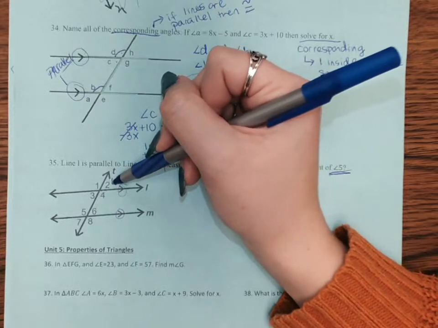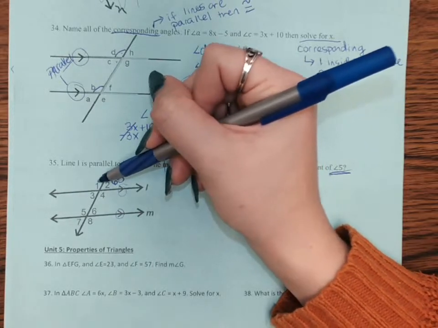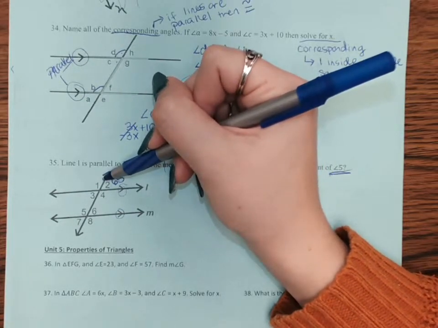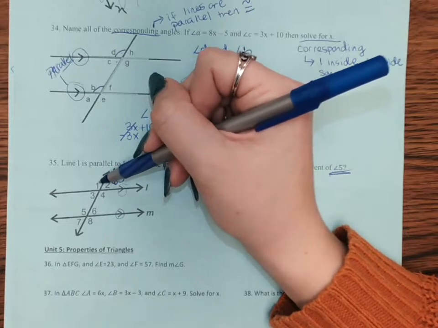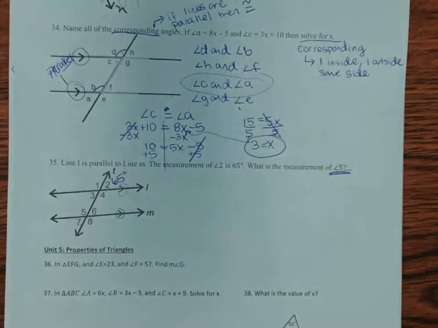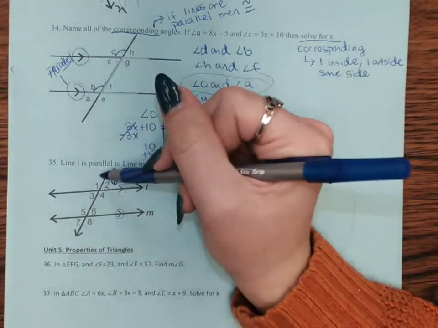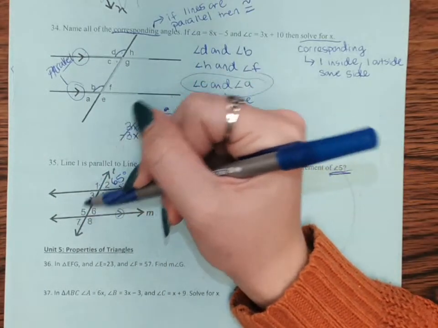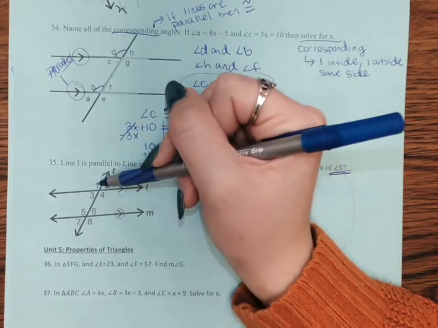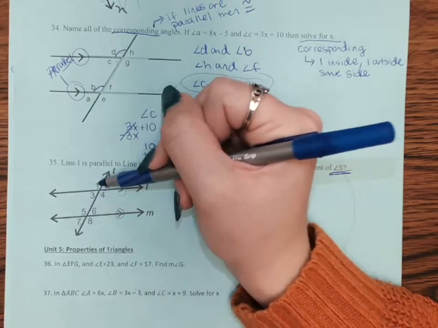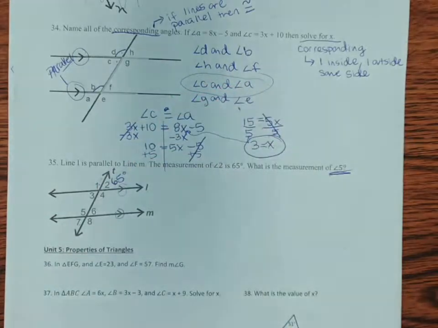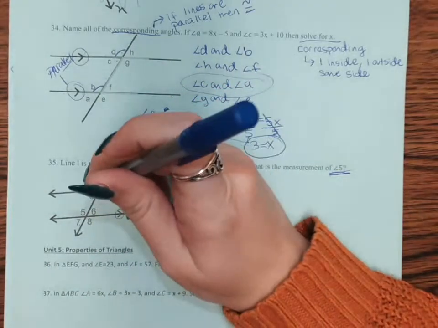I could say that 1 and 2 are a linear pair, find out what 1 is because I know they add up to 180, and then say 1 and 5 are corresponding, so they would be congruent. Okay, I'm going to do that.